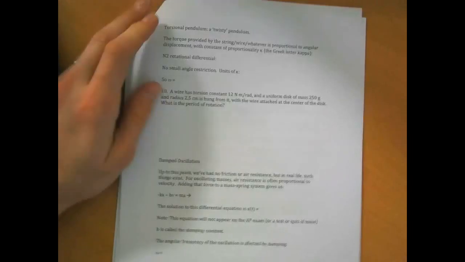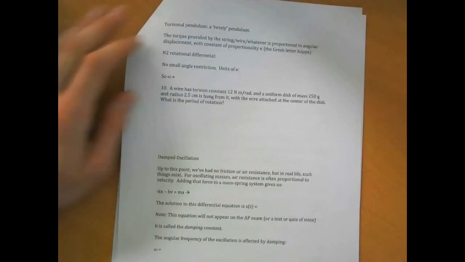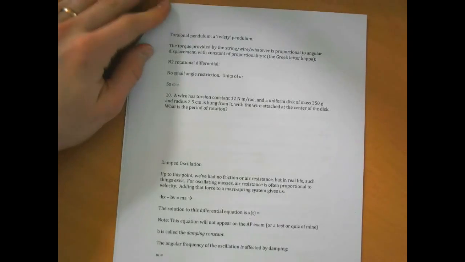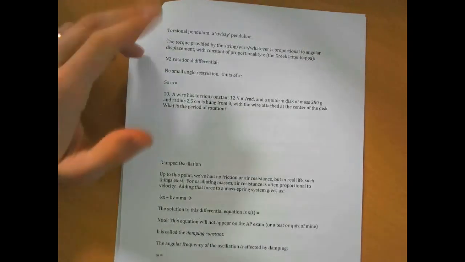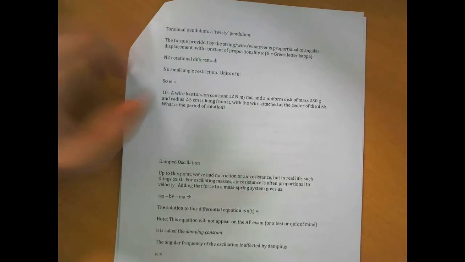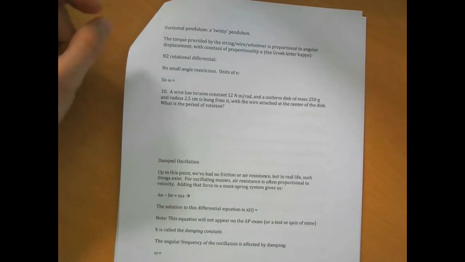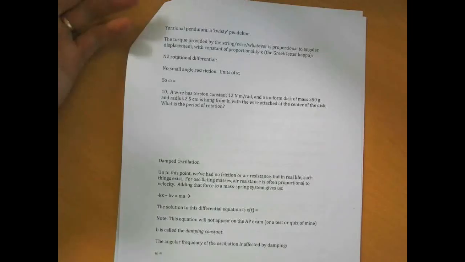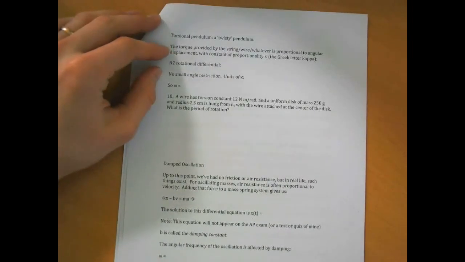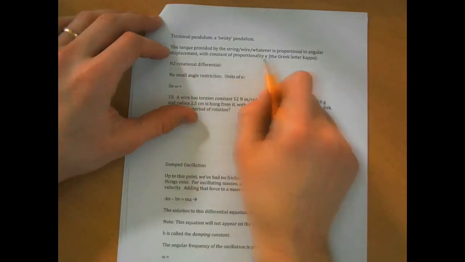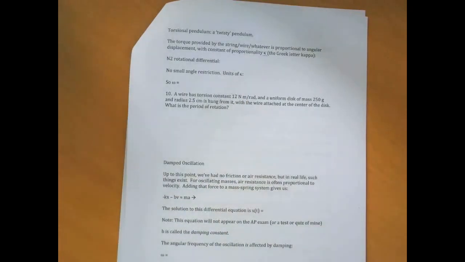Another physical system is what's called a torsional pendulum, or a twisty pendulum. What happens here is you've got an object hanging on a string or a wire, and when it twists, there is a restorative force that is proportional to angular displacement. Your book uses the Greek letter kappa for the constant of proportionality.